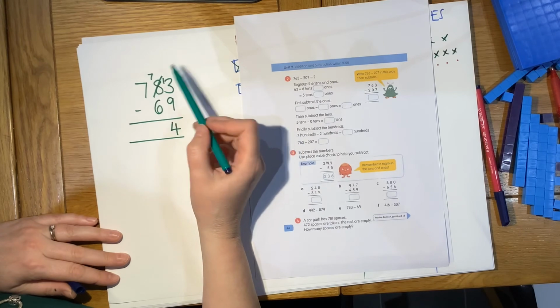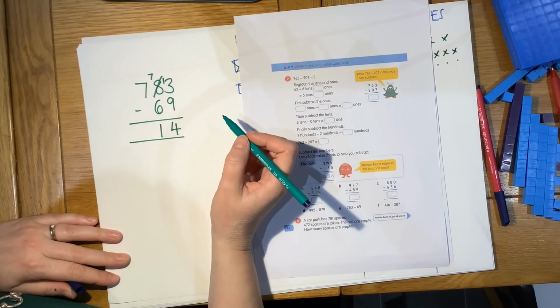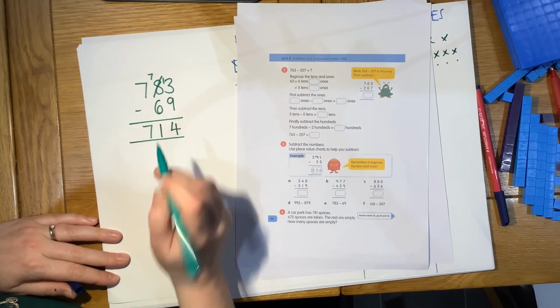Next, subtract the tens. 7 tens take away 6 tens is 1 ten. And finally, subtract the hundreds. 7 hundreds take away 0 hundreds, 7 hundreds.